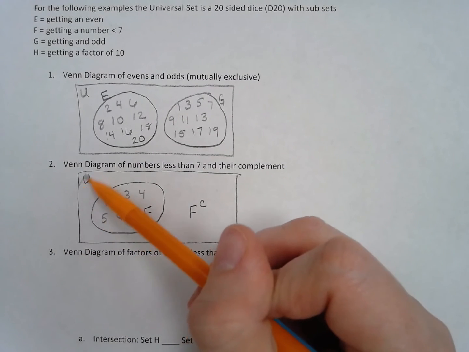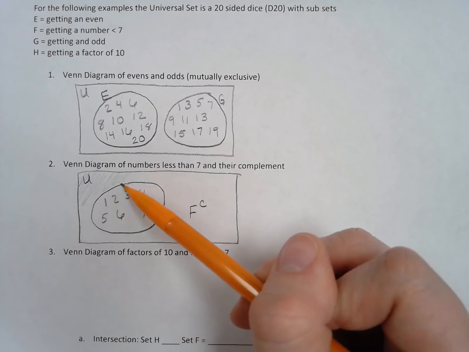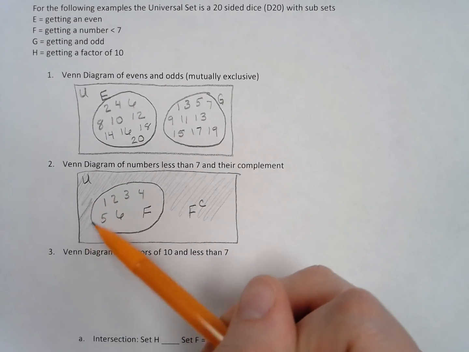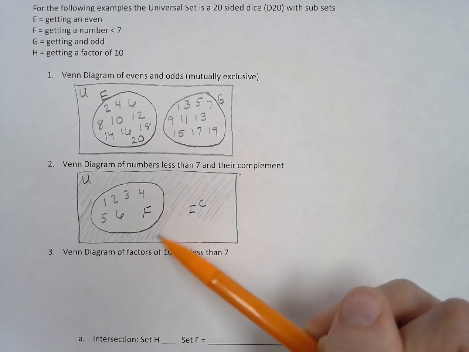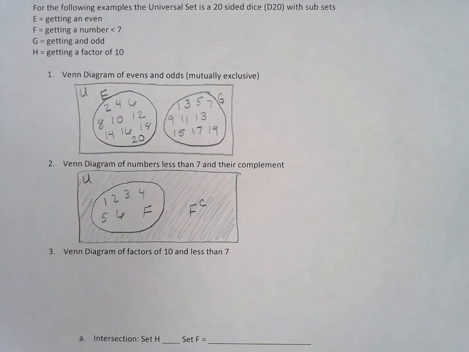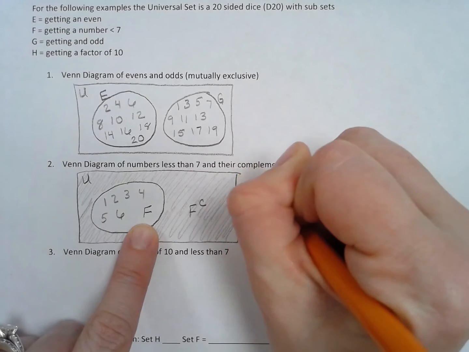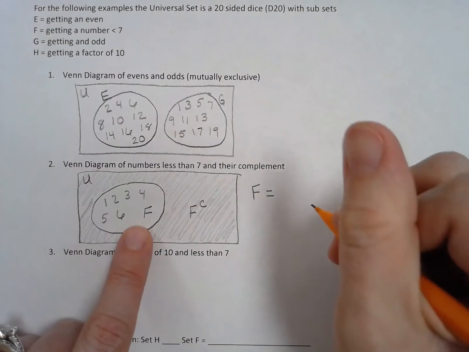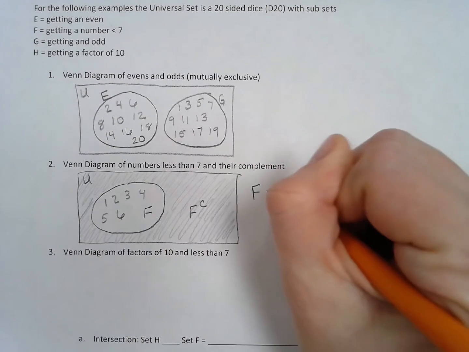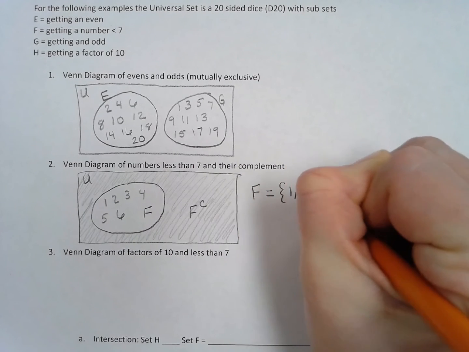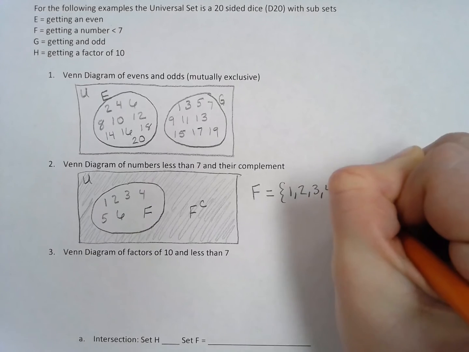So you could actually shade to show F complement would be all of these values out in this portion of the universal set. So if we were asked to list the elements in F, which is the numbers less than 7, it would be the set of numbers 1, 2, 3, 4, 5, and 6.